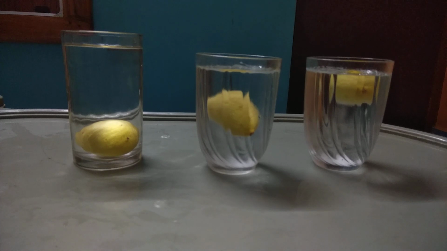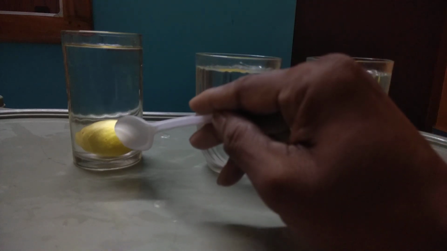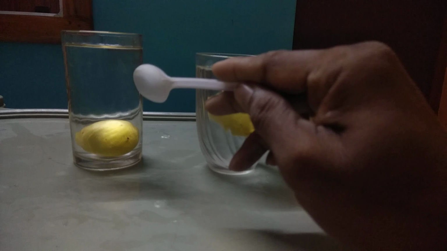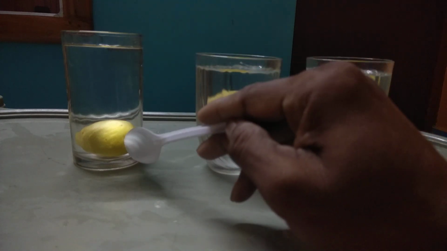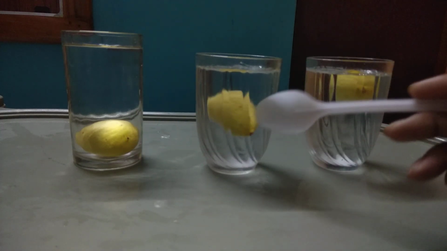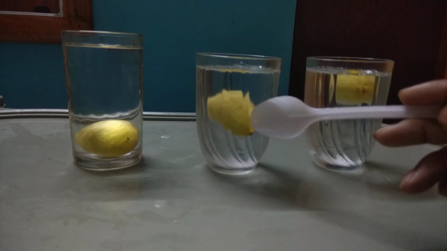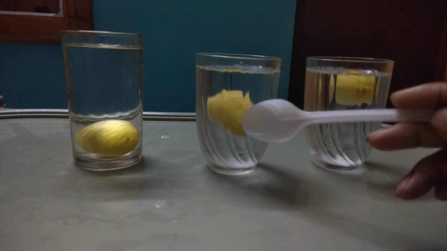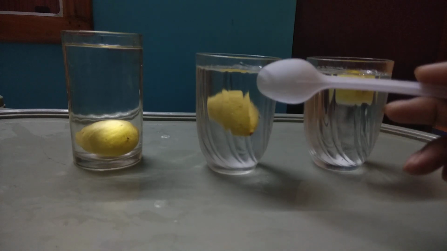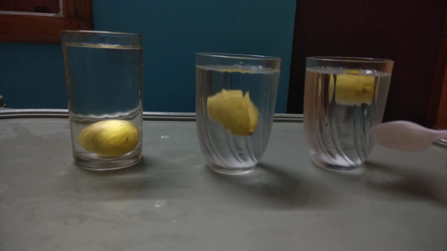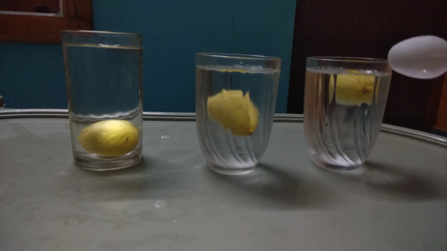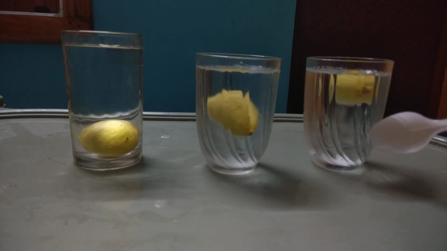Or in a nutshell, you can say if the density of the object is greater than the density of the liquid, it will immerse, or it will go downwards. If the density of the liquid and the density of the object are the same, it will float in equilibrium. That means it will go neither upward, nor downwards. And in this case, if the density of the liquid is greater than the density of the object, then it will float according to Archimedes principle. Right?